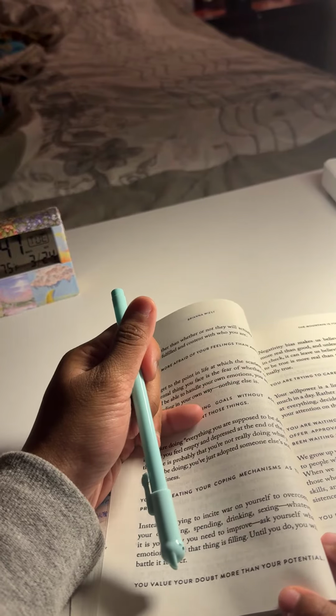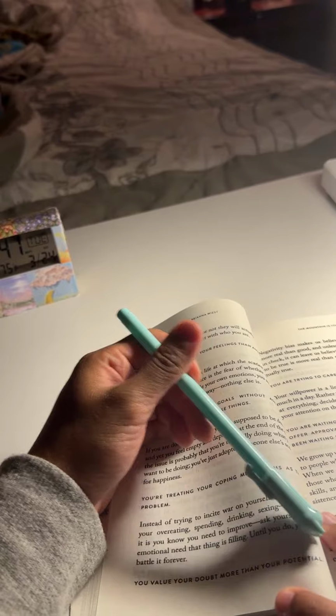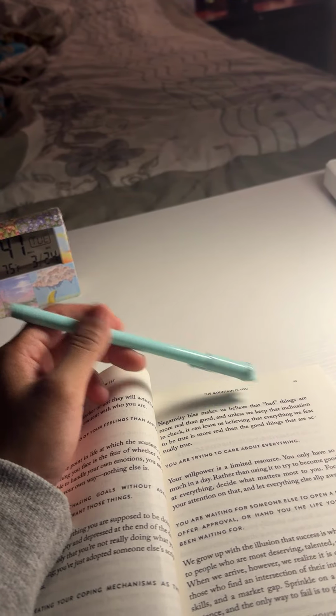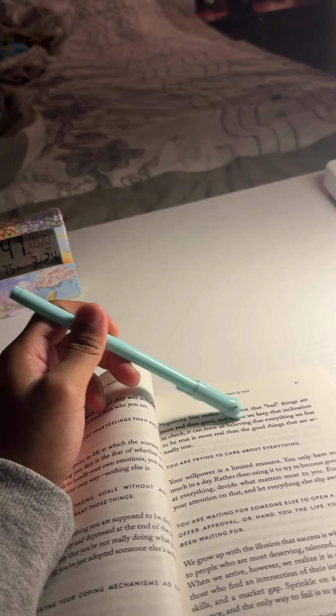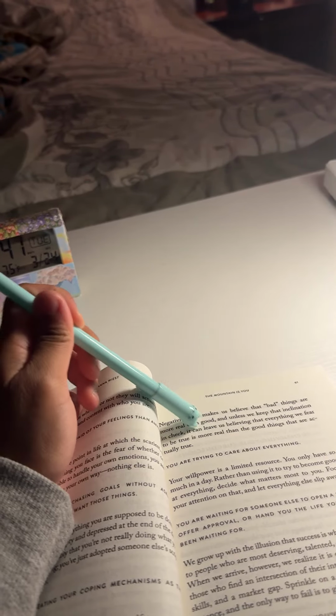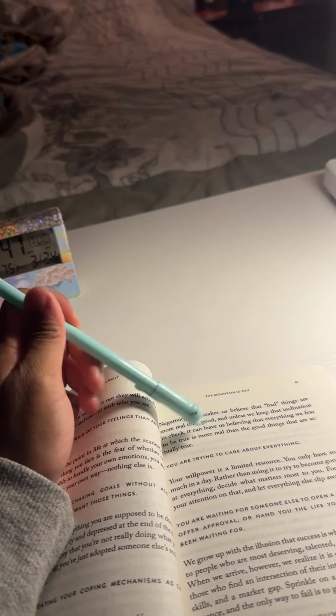"So you value your doubt more than your potential." Ooh. "Negativity bias makes us believe that bad things are more real than good. And unless we keep that inclination in check, it can leave us believing that everything we fear to be true is more real than the good things that are actually true."